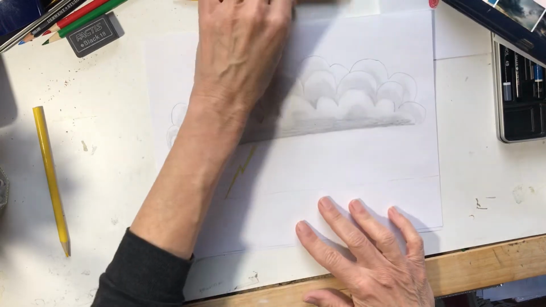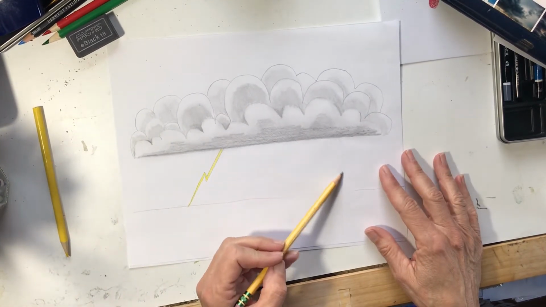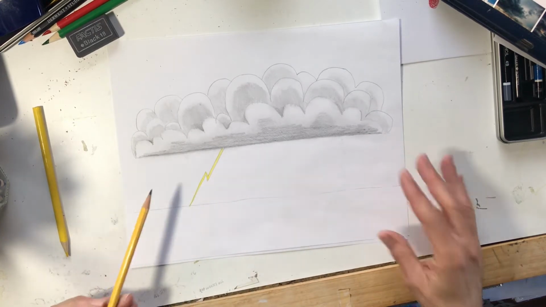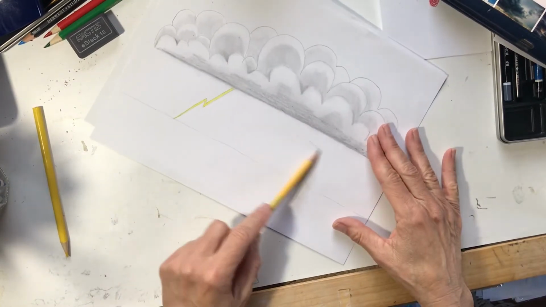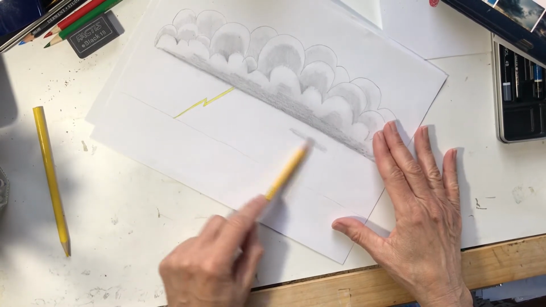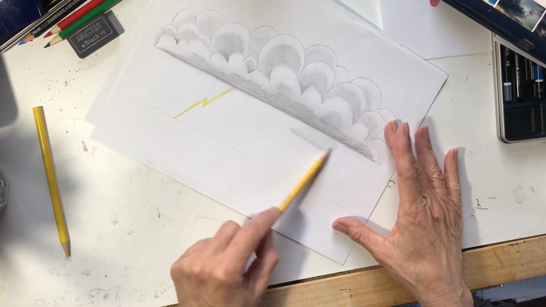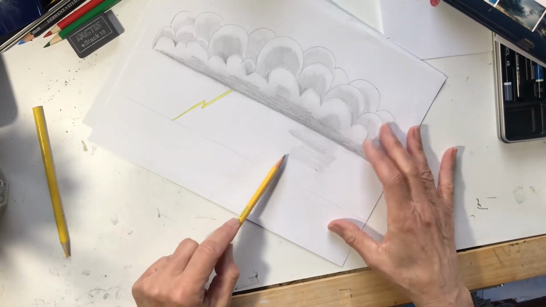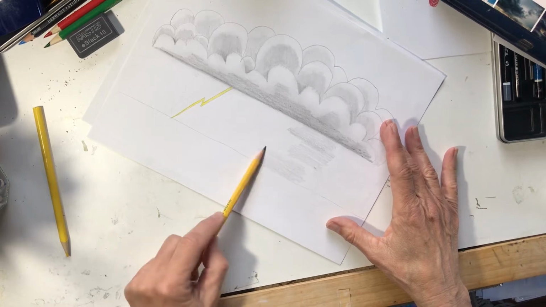And how we're going to do that is we'll say, okay, let's say the rain starts here, and then it ends here. Okay. So we're just going to go back and forth with our pencil like that and get a nice gray, not as dark as the bottoms of those clouds, but just a nice gray. And then we're going to use our paper towel and smooth it all out.